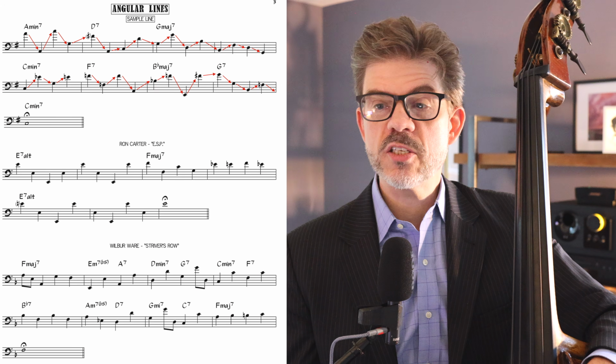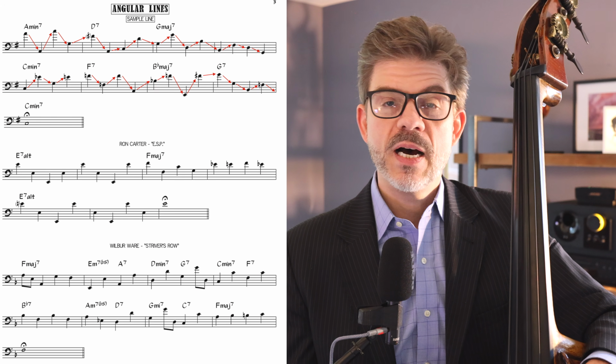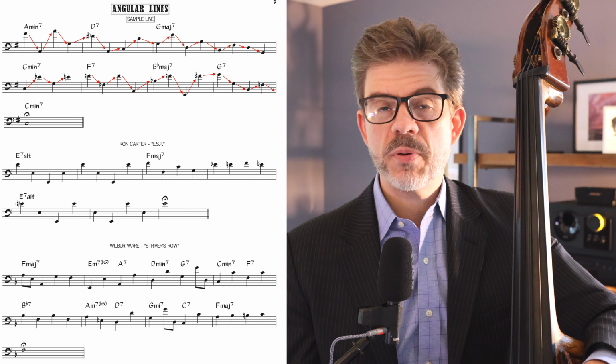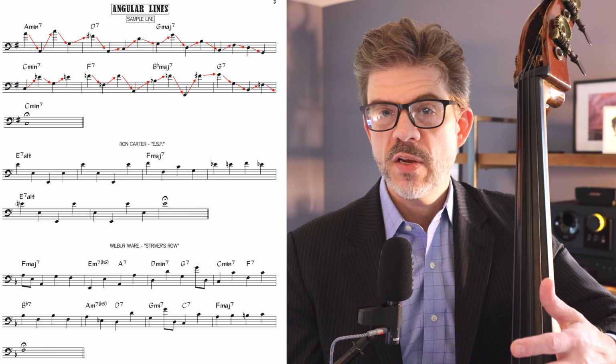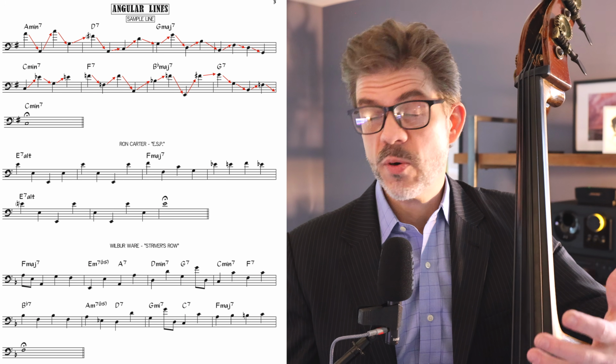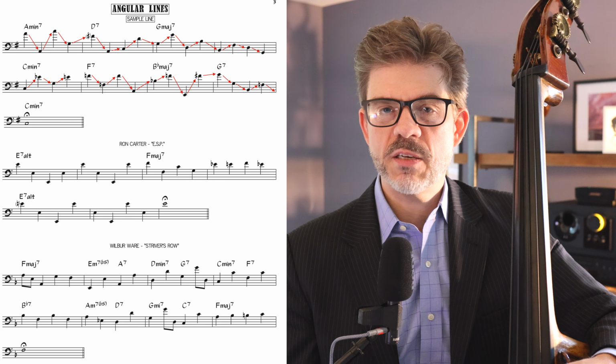I found that Ron Carter uses this kind of technique very often, and we've got a little excerpt of him on E.S.P. And then also Wilbur Ware on Strivers Row plays some really basic conceptual things, but they do jump around quite a lot. He's using octaves basically to make those jumps. But the idea is you have very sharp up and down movement rather than a straight line. So let's take a listen to these examples that I've included.